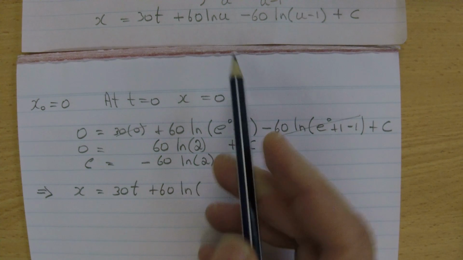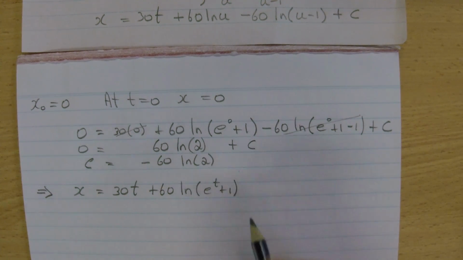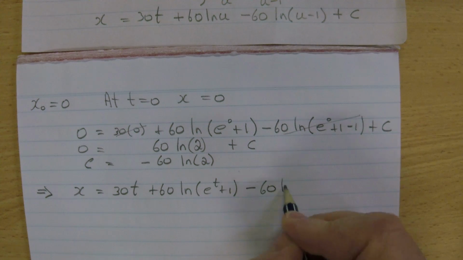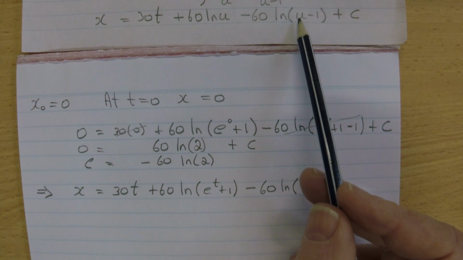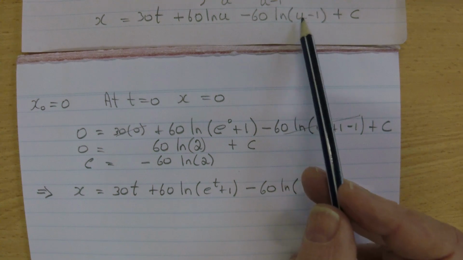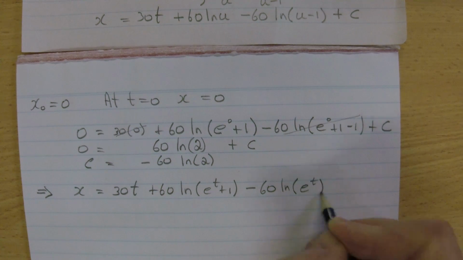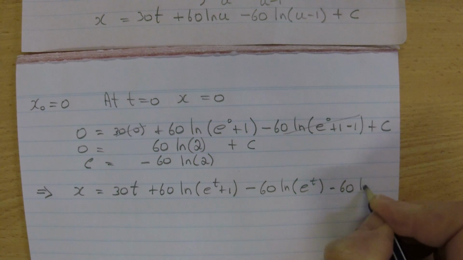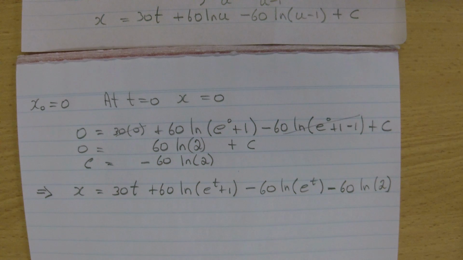Now instead of u, I'll put e to the t plus 1, which was our original definition for u, minus 60 by the ln of, and just here, remember u was e to the t plus 1, so minus 1 would just be e to the t. c is minus 60 by the ln of 2. So we can simplify this a bit.